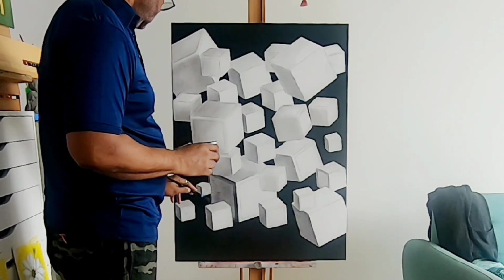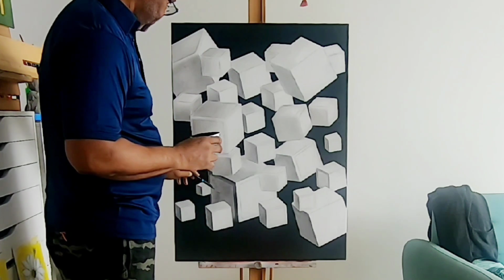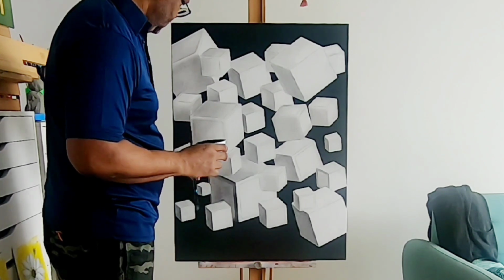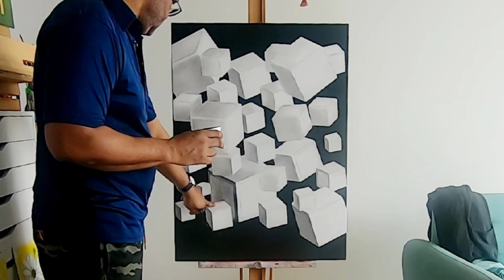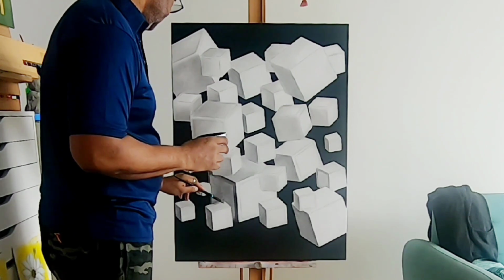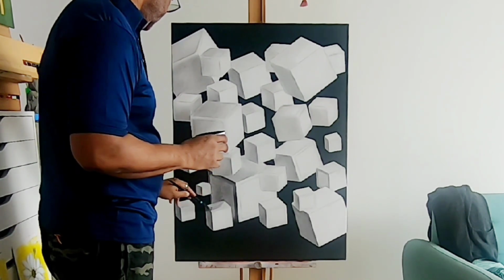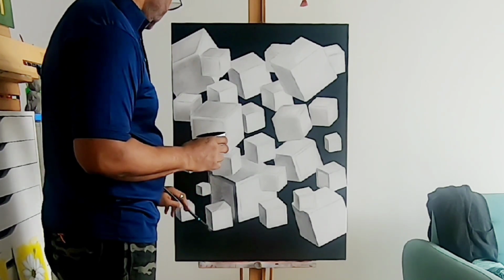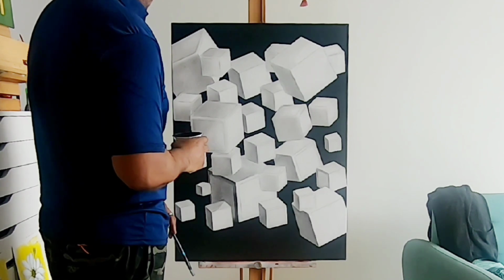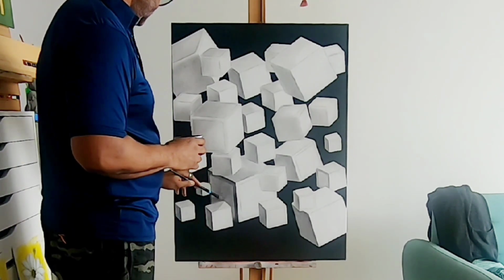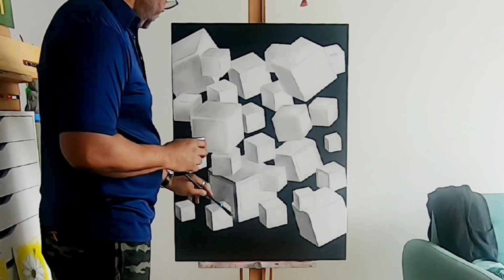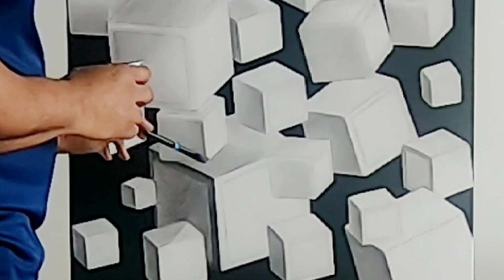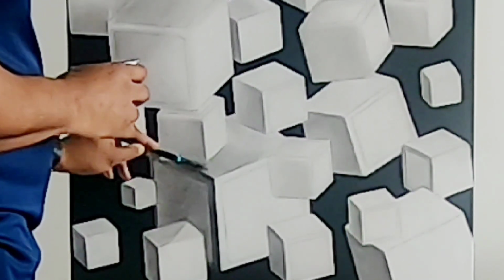What I'm doing here is I'm working out the values, the value structure of the painting. And I'm using a super flat, super black acrylic paint and water. And I'm achieving my gradations and my gradients by varying the dilution of the paint in the water. When I complete this, each cube, as well as the overall composition, will have volume and depth and greater dimension, and then I'll lay in the color.